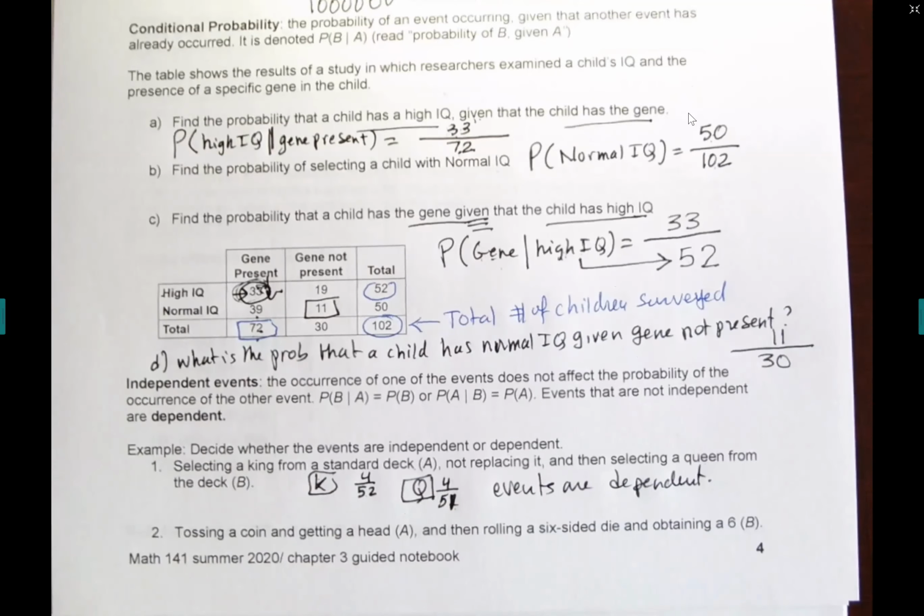All right, so this is what dependent and independent means. Now look at the next one. You toss a quarter and get a head. That's the first event. You roll a die and get a 6. Do you think the events are dependent or independent? Do they have to do anything with each other?